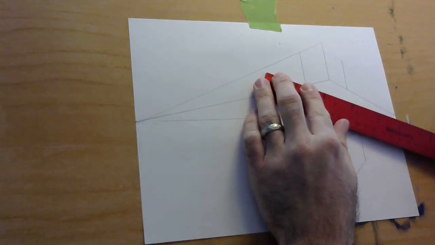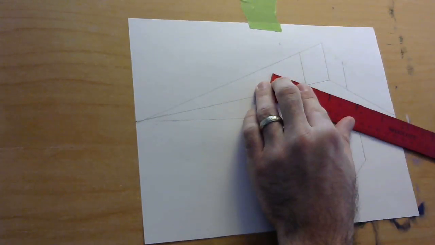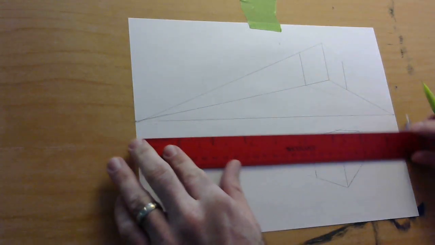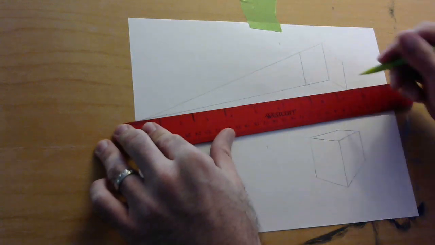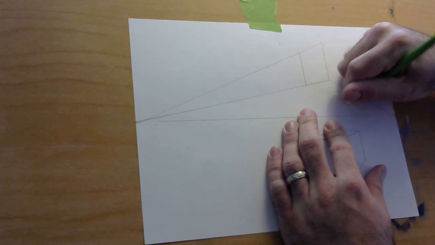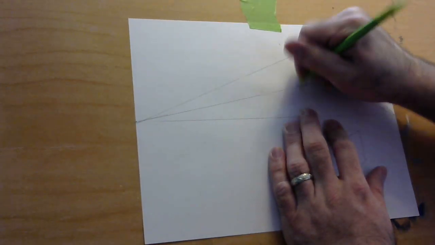Then, just like I did here, I'm going to take this point on the left to the right vanishing point, and this point on the right I'm going to take to the left vanishing point. And now we have a little cube floating in the sky.